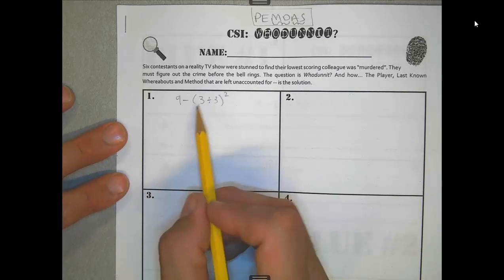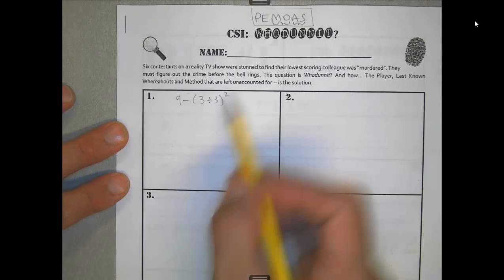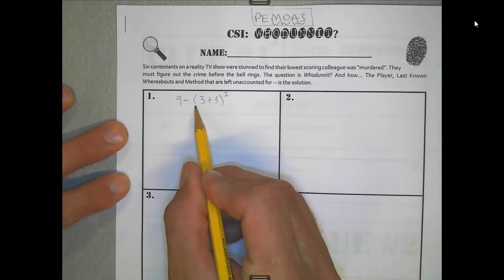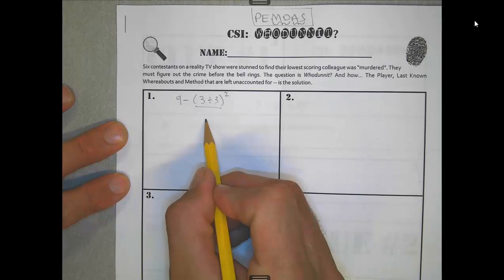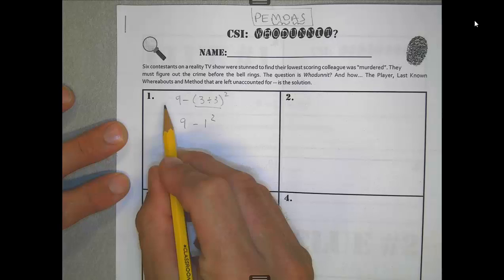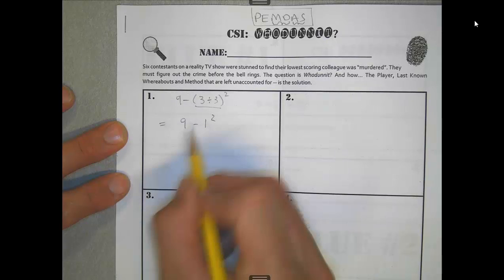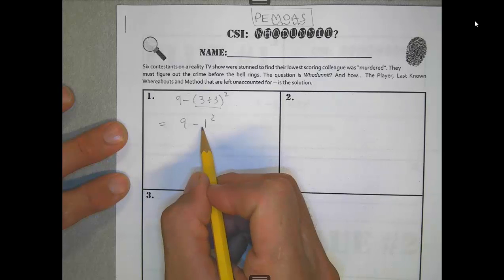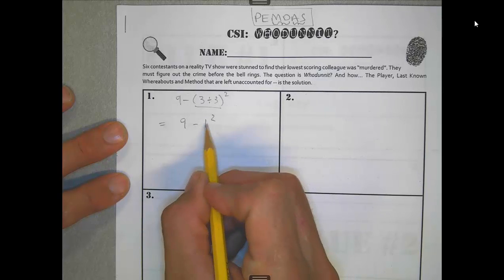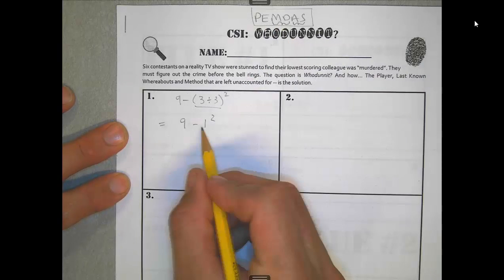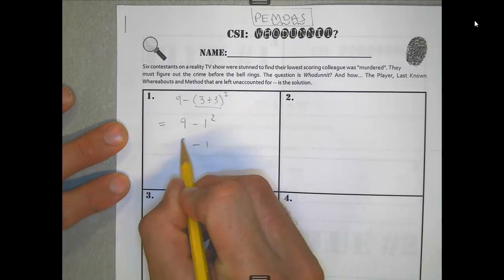So the first one here, I need to do parentheses first. Parentheses come first. So to do what's in the parentheses, this part right here, 3 divided by 3 gives me 1. All right. And I do want you guys to show your work step by step. Ms. Tietzman and I will be checking your work, and you need to have the correct work step by step. All right, so 1 squared is then 1, okay? So the next thing we're going to do is exponents. So 1 squared is 1, in which case we get 9 minus 1.